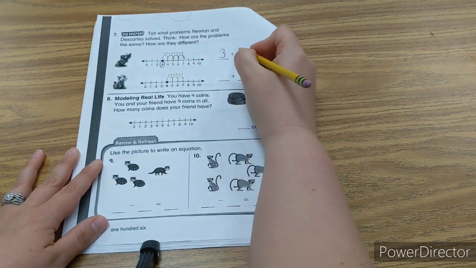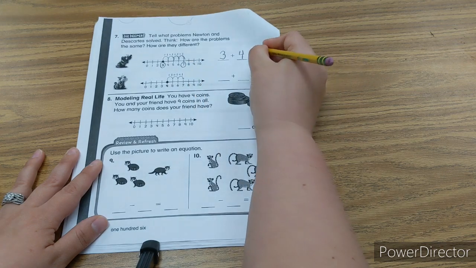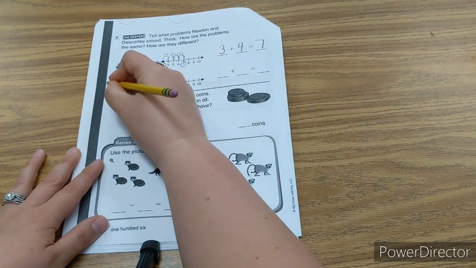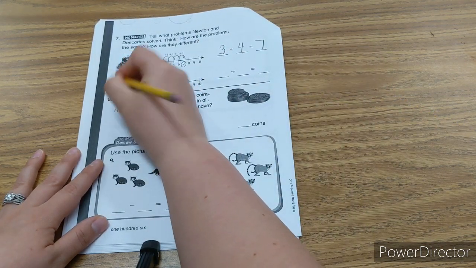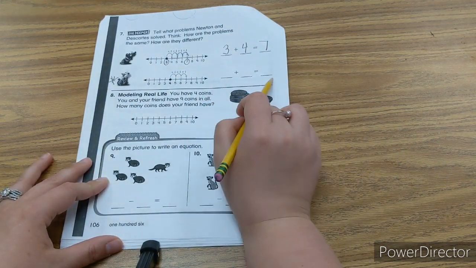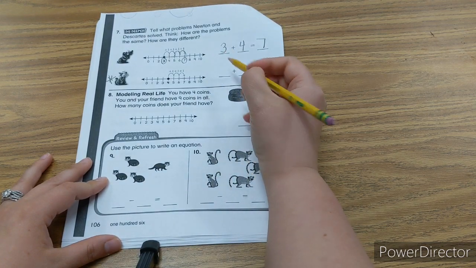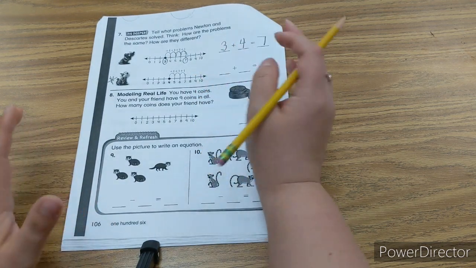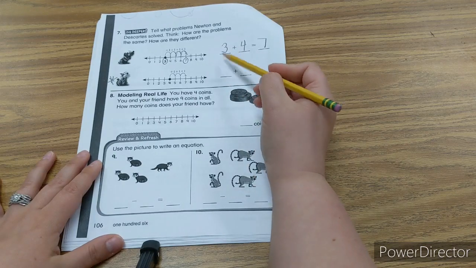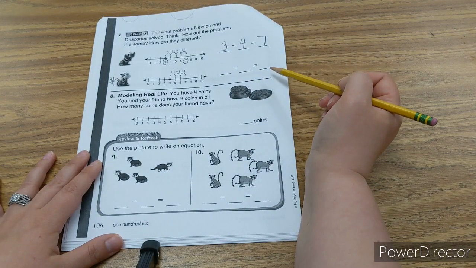So 3 plus 4 equals 7. Now I want you to figure out what Descartes did with his equation, and I want you to talk to your mom or your dad or your big brother or sister or whoever is working with you at home and tell them how they are the same and how they are different, okay?